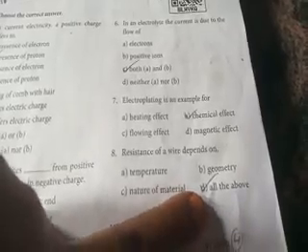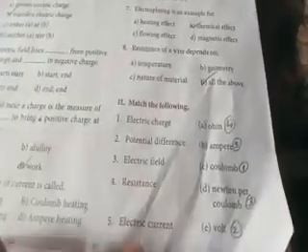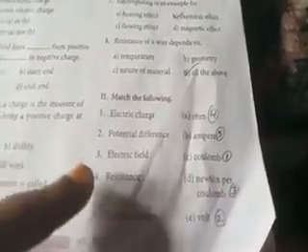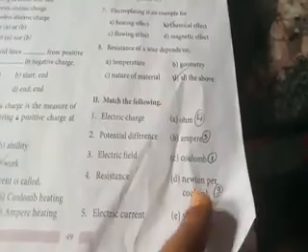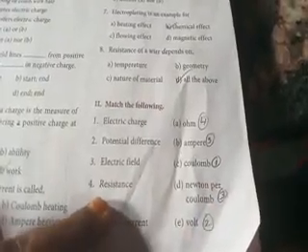Then match the following: electric charge, coulomb; potential difference, volt; electric field, Newton per coulomb; then resistance, ohm; electric current, ampere.